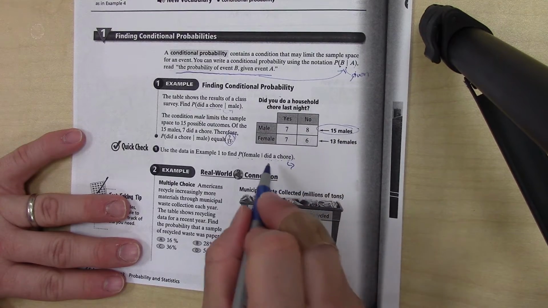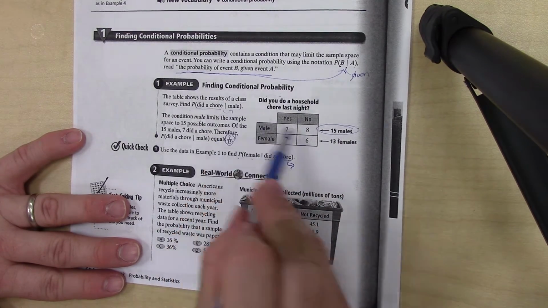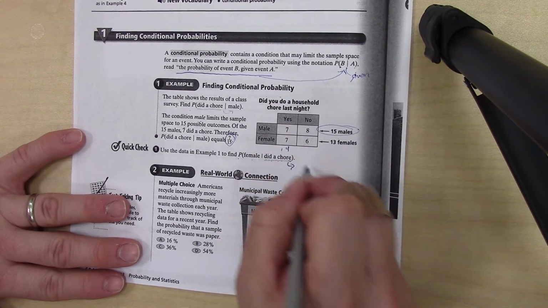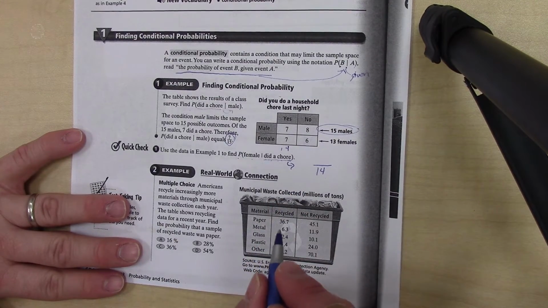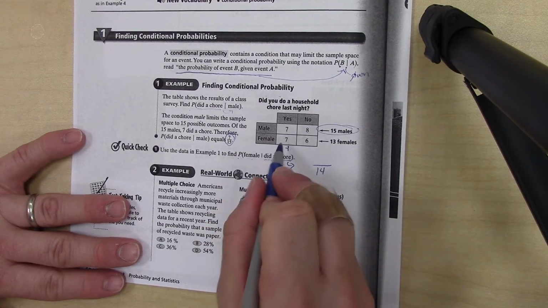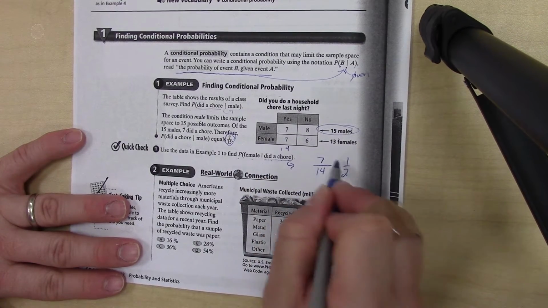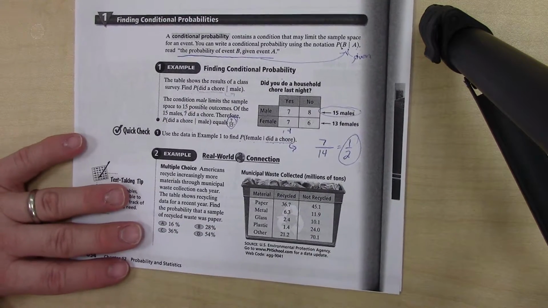So here's the thing, it's given that they did a chore. So that's my denominator basically. That's why we had 15 here, because there were 15 males. So yes, they did a chore, gives me 14 possibilities, to use a funny word. And given that they're female and that they did it, was another 7 out of 14, which of course is 1/2 as a fraction. 1 out of every 2 did a chore.